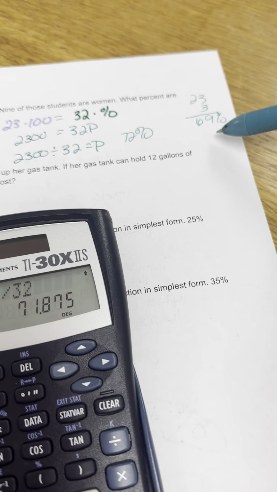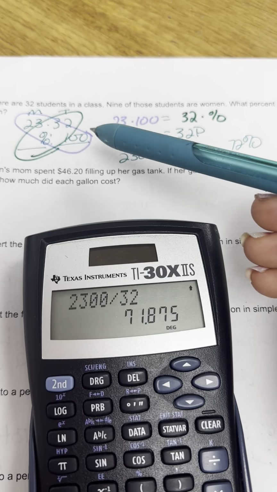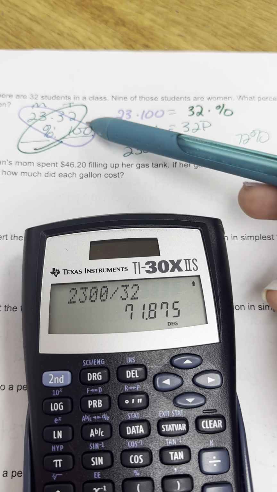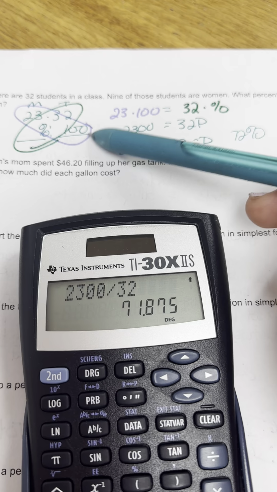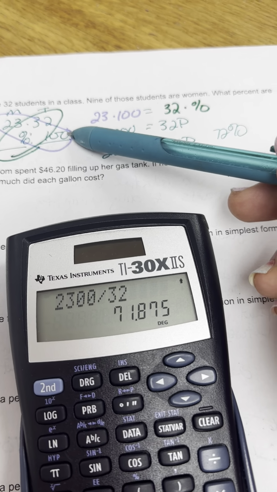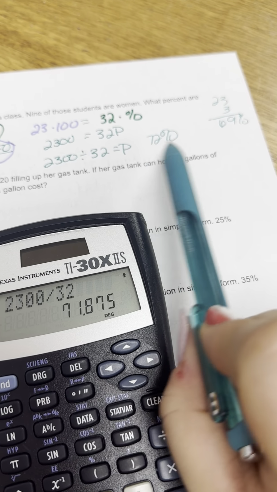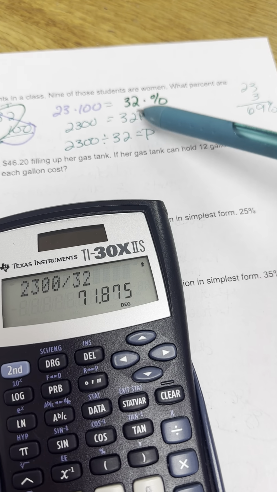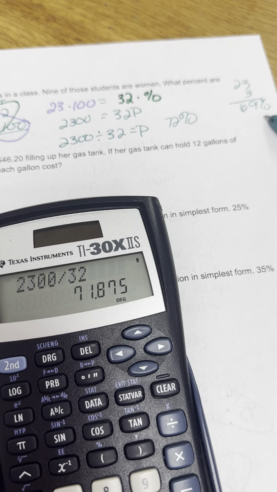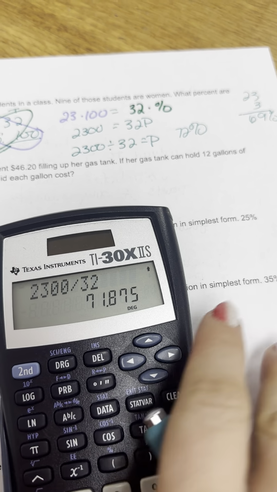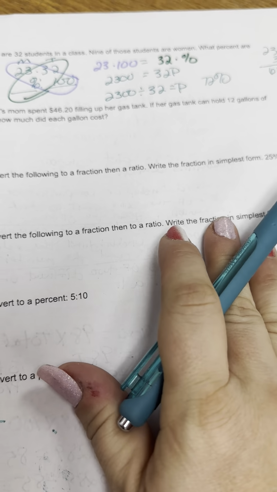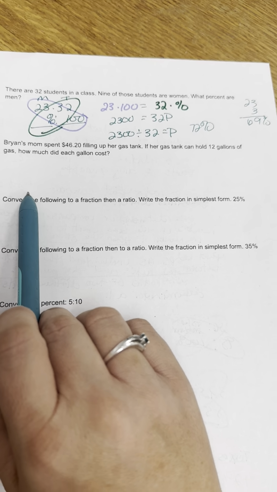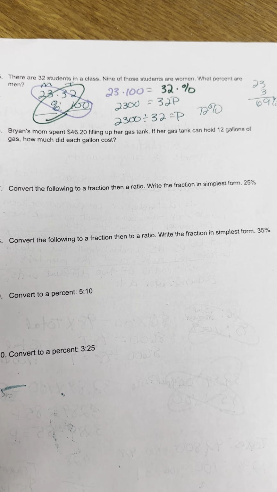That would have been an acceptable way, because 33.3 repeating is 1/3. If I multiply 3 times that, I would get close. You could have done that. Either one I would accept, as long as you're showing your work so that I know the steps that you're taking, the thought process that you're taking. Make sure that you show your work.